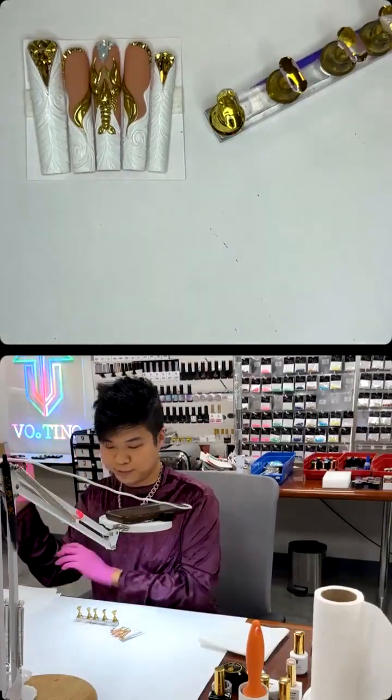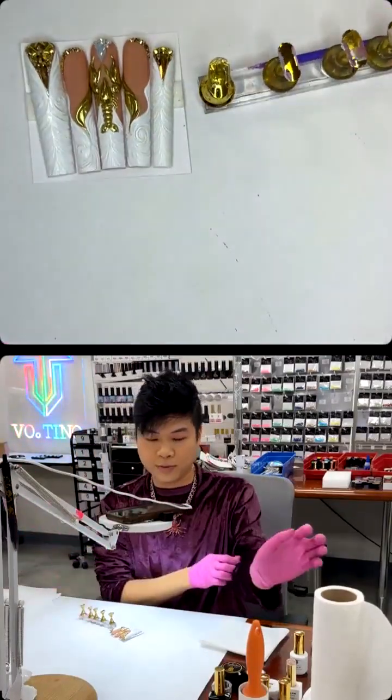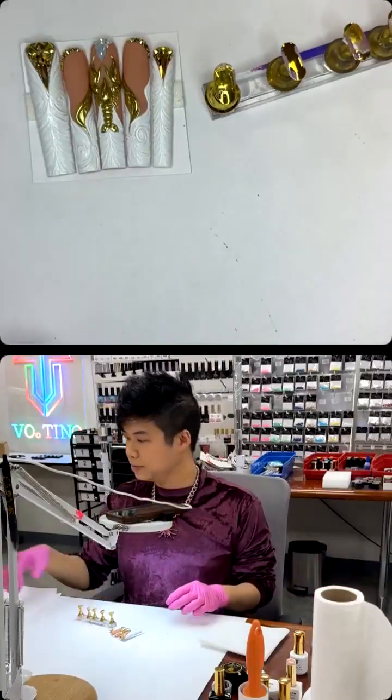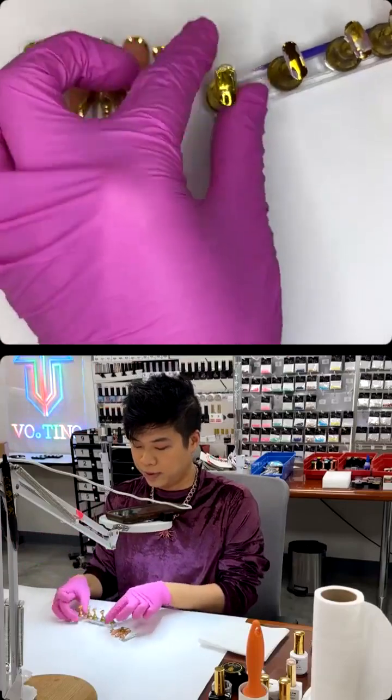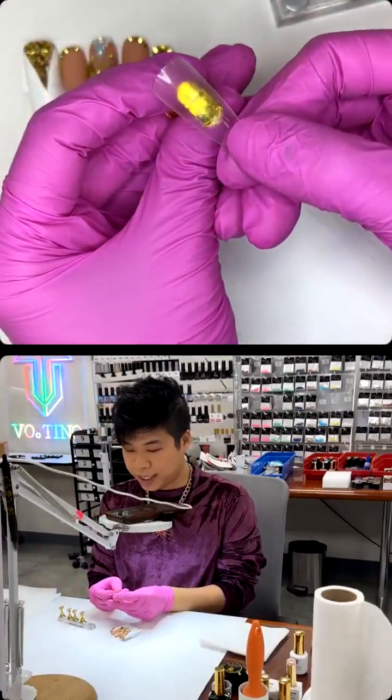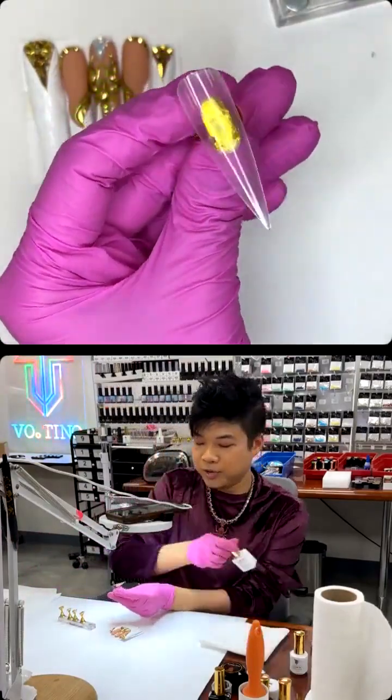It's not a magnifying glass. It is a canvas phone holder. Now, I'm going to put on the tips, and let's put some nude gel on it.